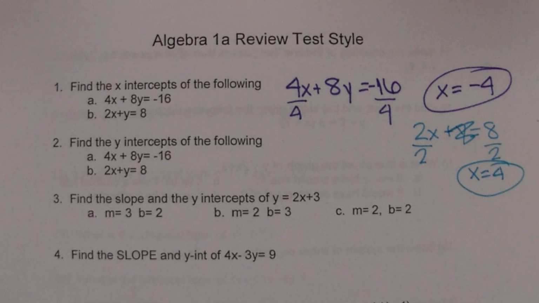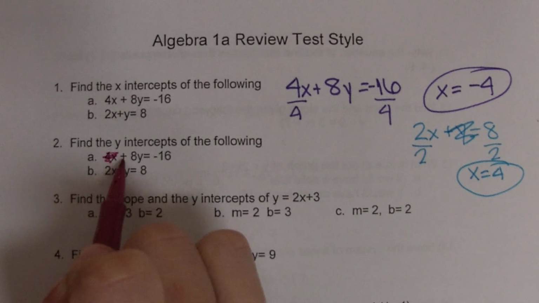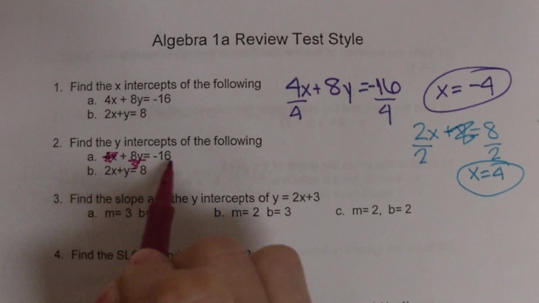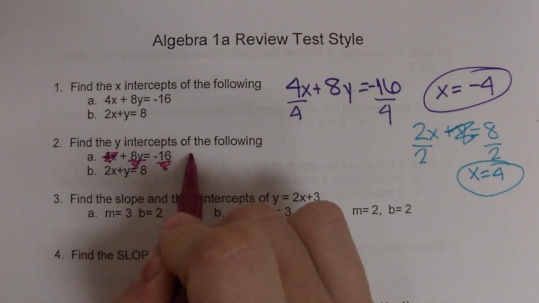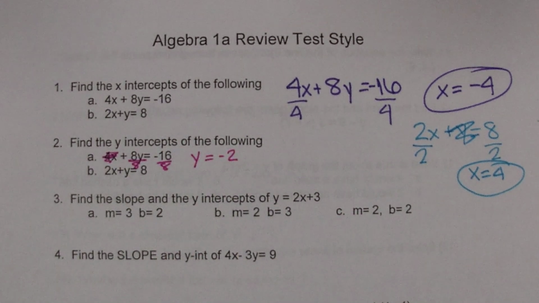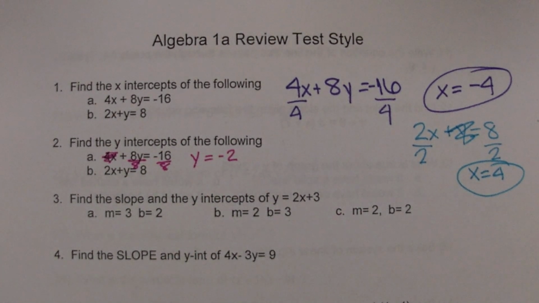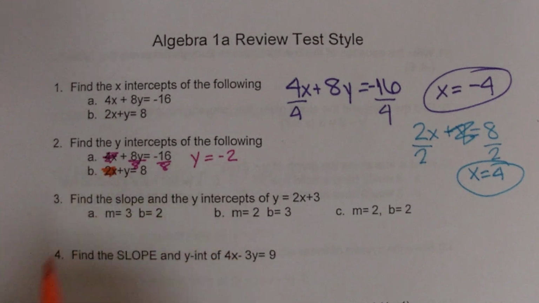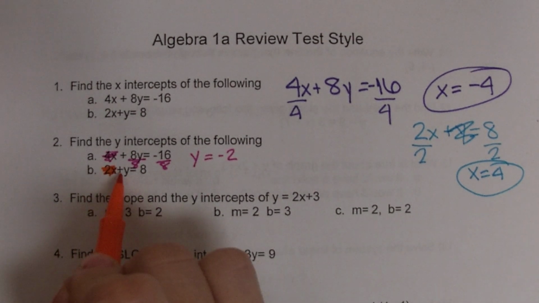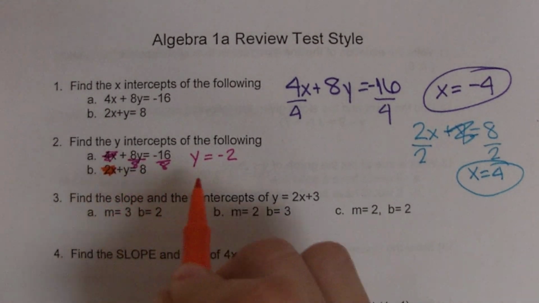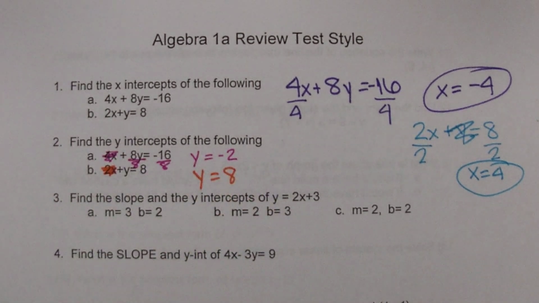Okay, for number 2, we're going to do the exact same idea, but we're going to cover up and ignore the x because we want to find the y. So if I ignore this, right, I need to keep the addition sign that tells me it's positive. So I'm going to divide by positive 8, so y equals negative 2. On B, again, another one, we're looking for the y-intercept, so I'm ignoring the x. I'm dividing by 1, but this just tells me, right, y equals 8.